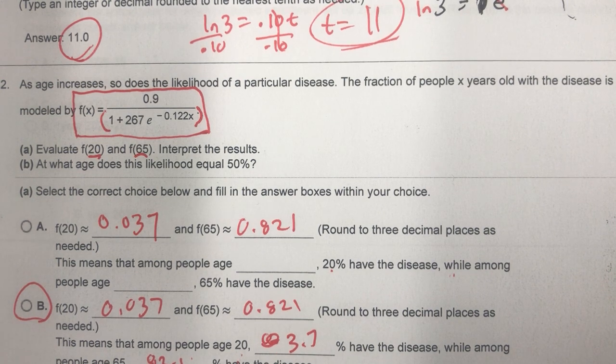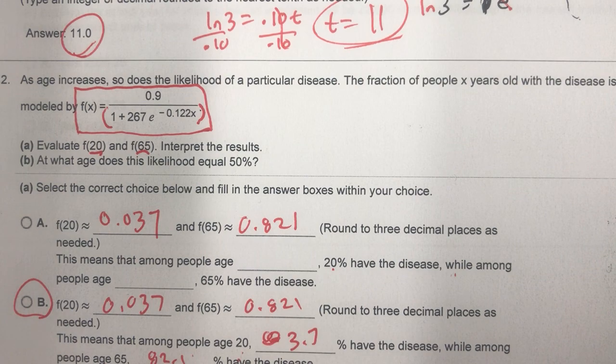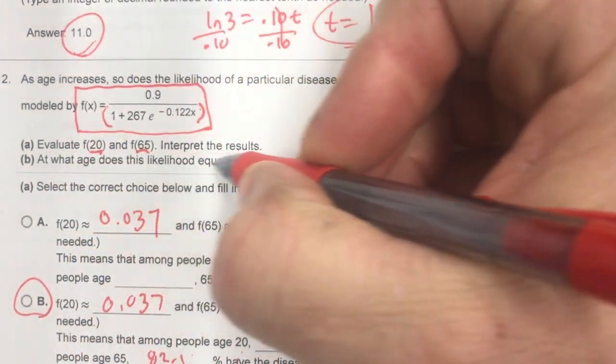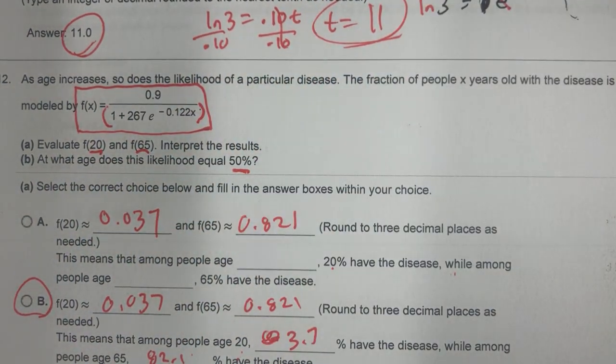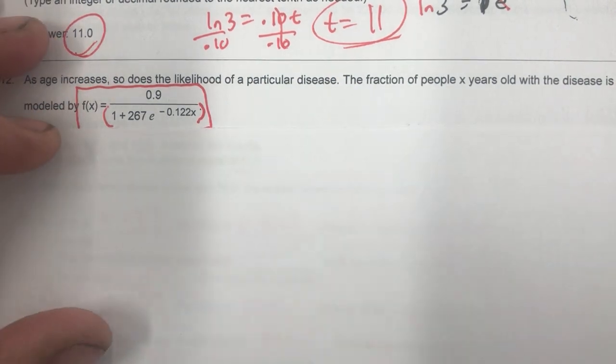All right, now part B. At what age does the likelihood equal 50%? Right, so what I'm going to do there, I'm going to let this f of x right here be 0.50.